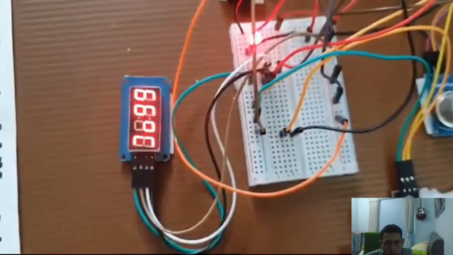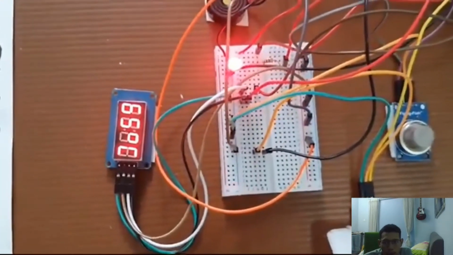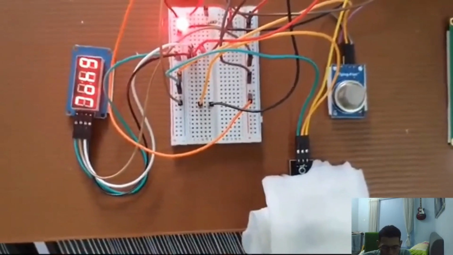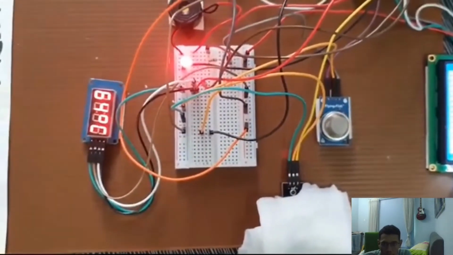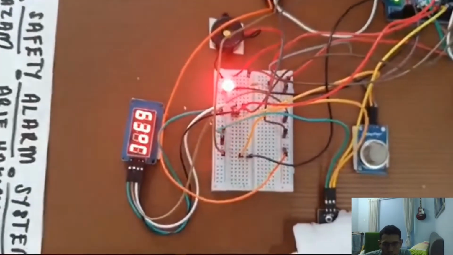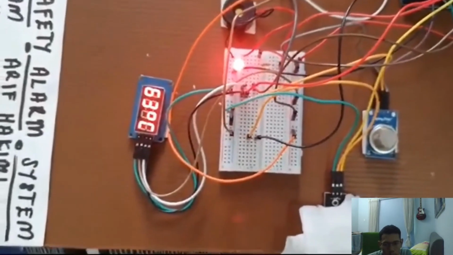Okay, we can see that the LED and the buzzer still turn on. It is because the temperature value has not decreased yet below 50 Celsius.